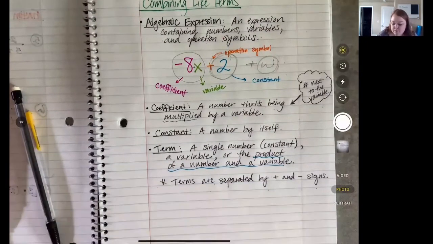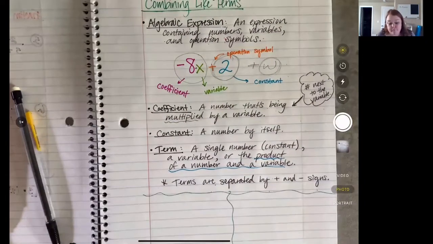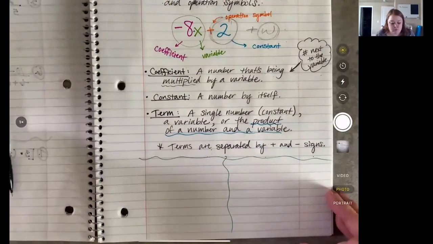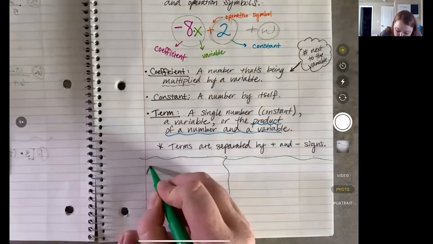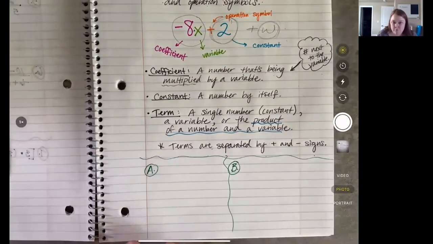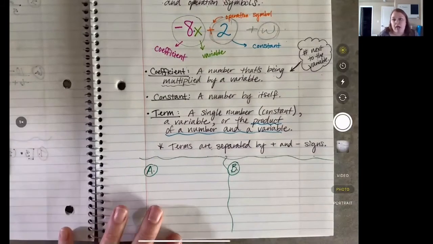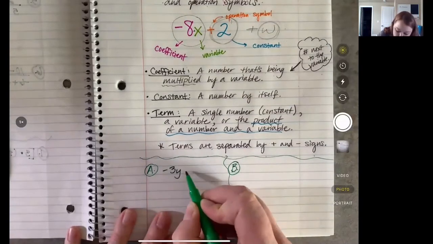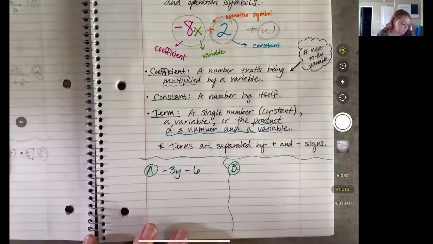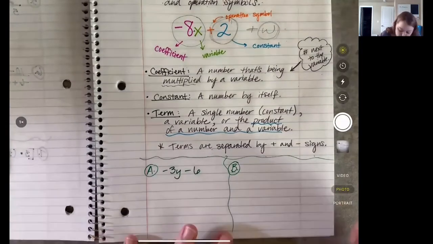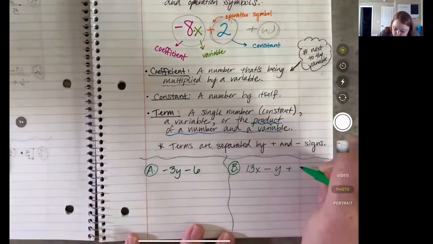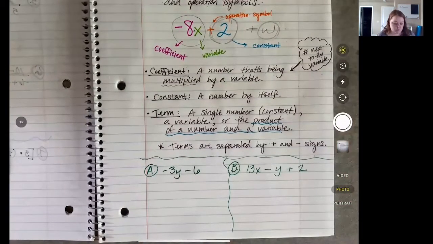So let's practice some vocab. I'm big into vocab. Not only does it make you sound smart, but it's just needed in math. We have so many different things. Okay, so we're going to have example A and example B. We're testing your vocab here. Coefficient, constant, terms. So A is going to be -3y minus 6. And B is going to be 13x minus y plus 2. So get those examples written down. Pause if you need to.